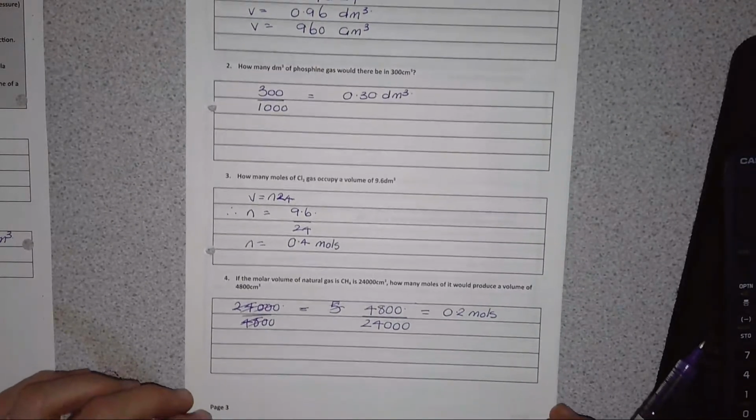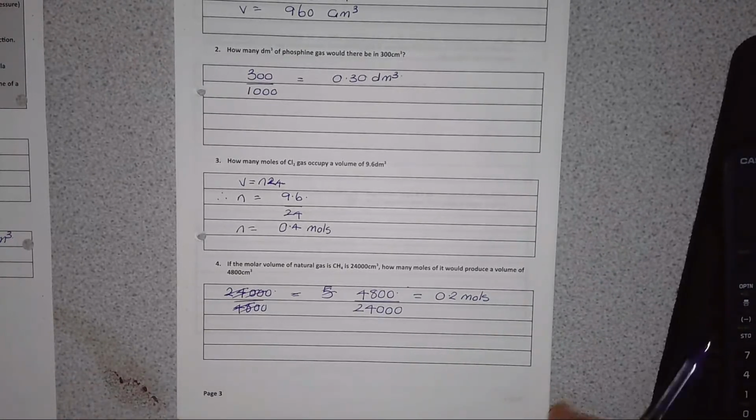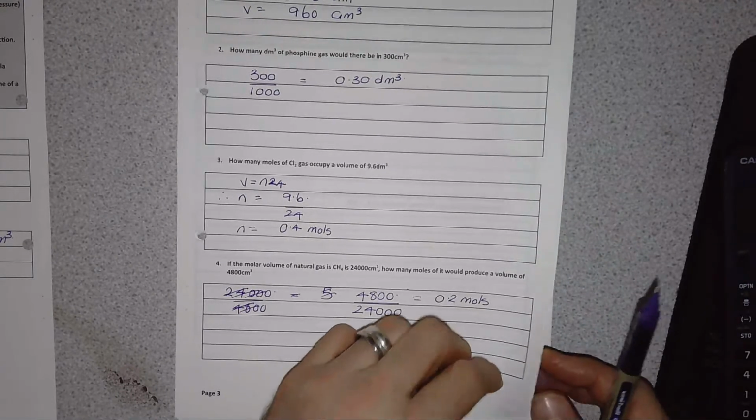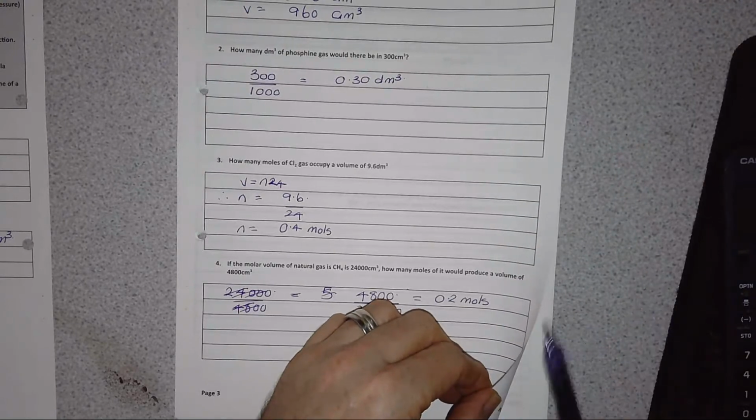The molar volume of natural gas is 24,000 centimeters cubed. How many moles of it would occupy a volume of 4,800 centimeters cubed? So 4,800 divided by 24,000 gives us 0.24 moles. Those were just really straightforward introductory questions. It'll get a bit more interesting as we progress.